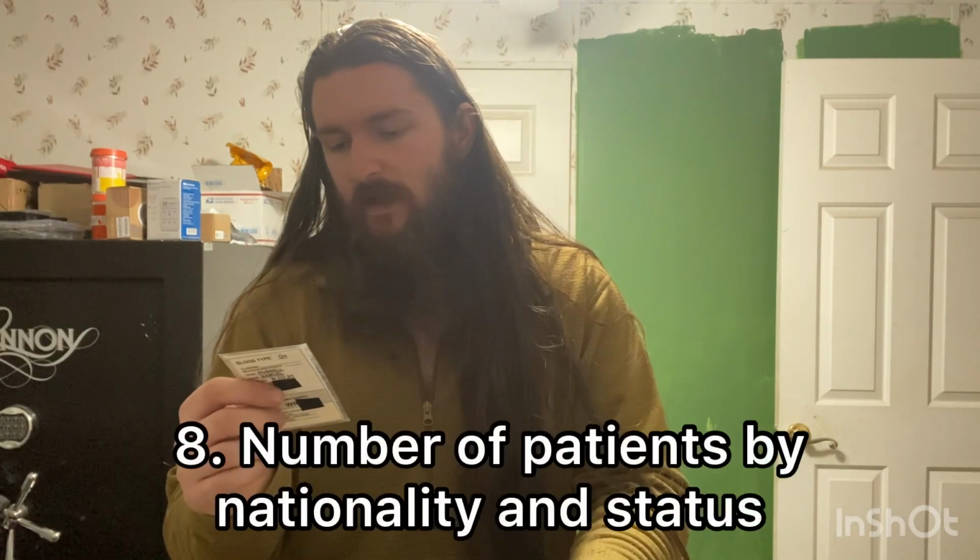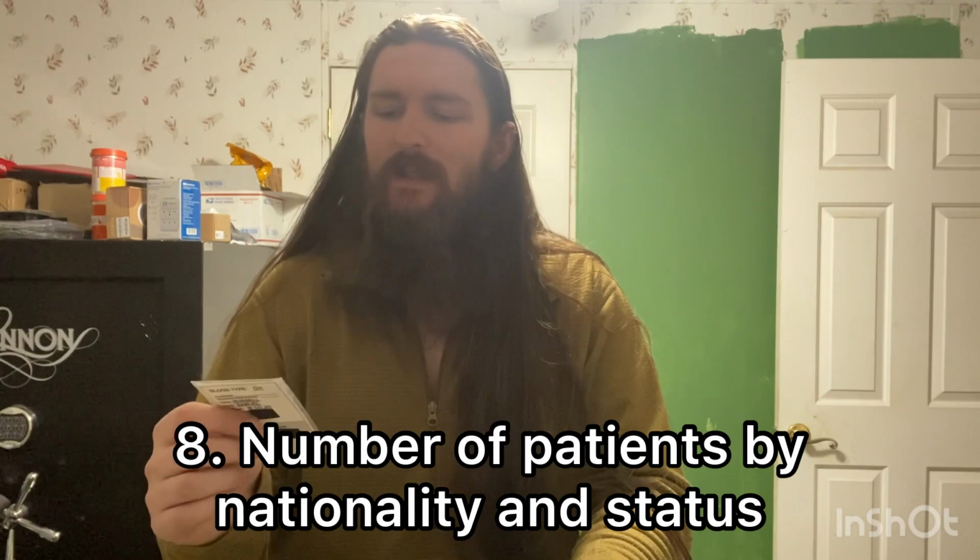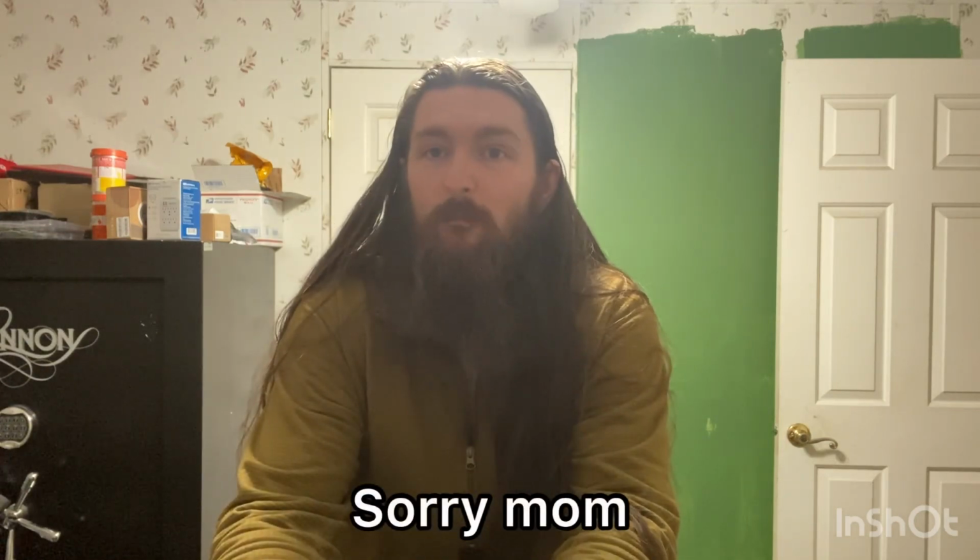Okay. LZ marking, number 8. Patient nationality and status. No offense to everybody else, but I think these are written in order by priority. U.S. military, that's probably the priority. U.S. citizen, non-U.S. military, that's going to be friendly military. Non-U.S. citizen, that is non-combatants.